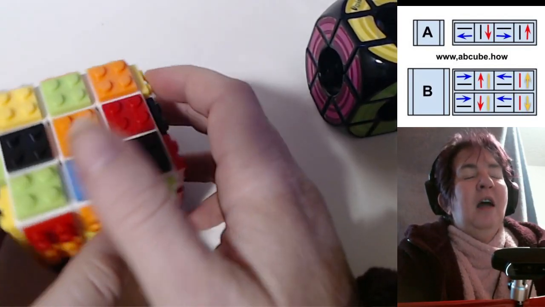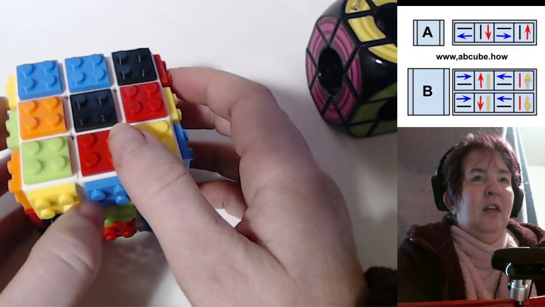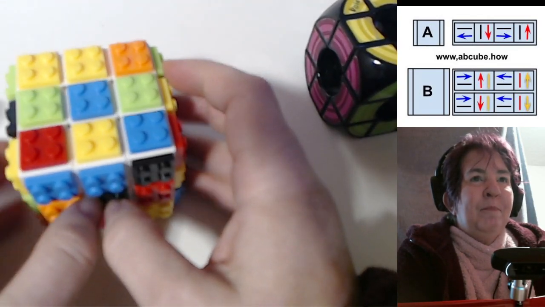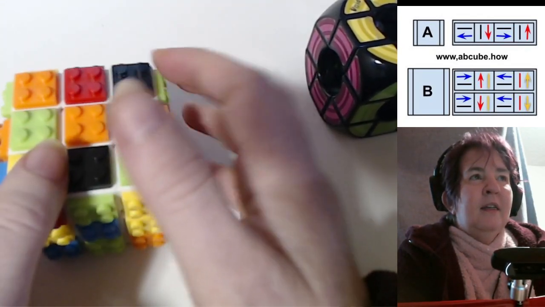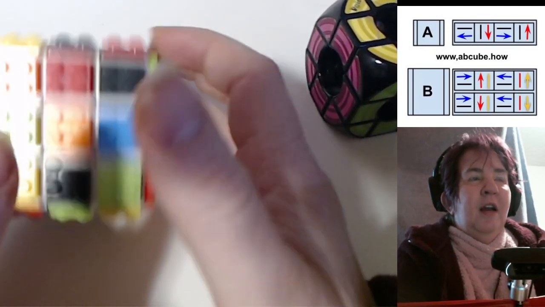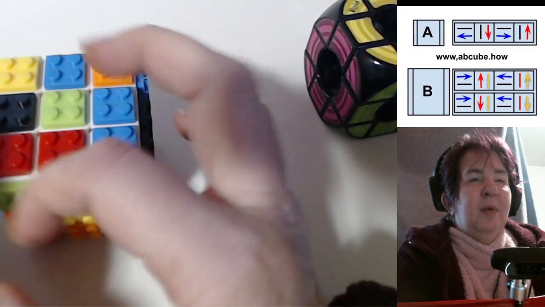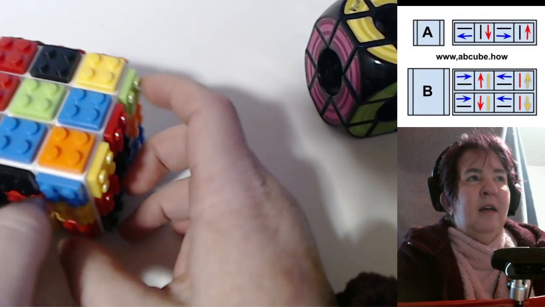So the pie chart looks really strange because it doesn't know my method. What I would love to see is for ABCube to come out with a 5x5, and I think that I should contact them before they do, so that they can add my solution to one of the things that they recognize.